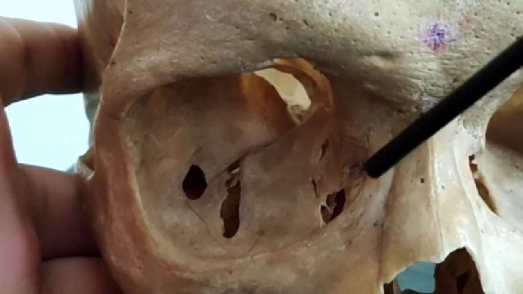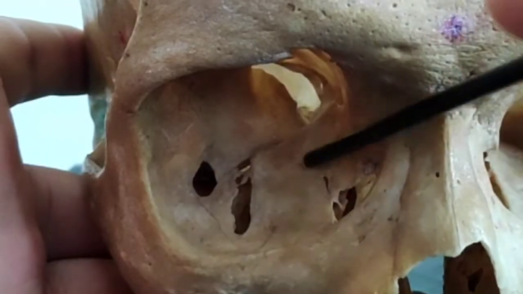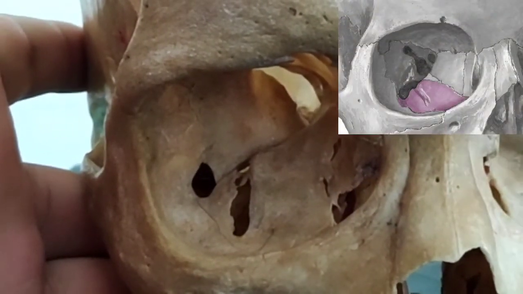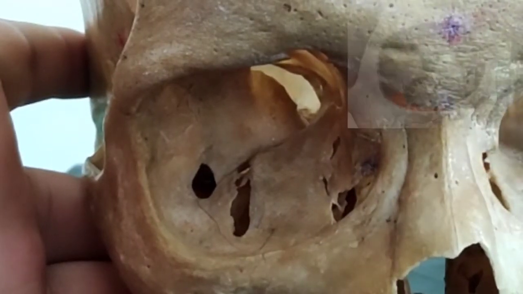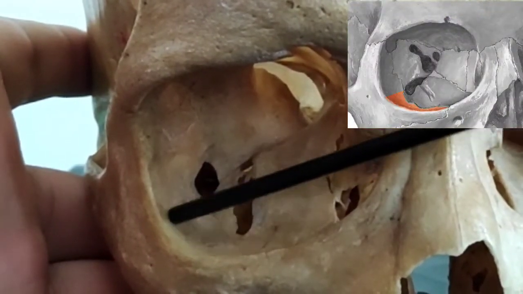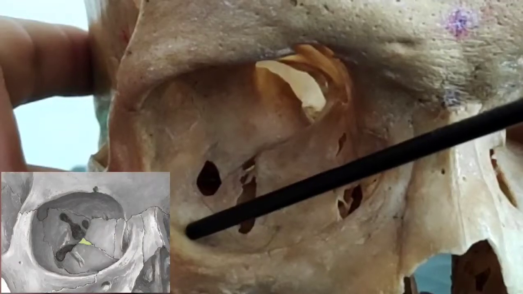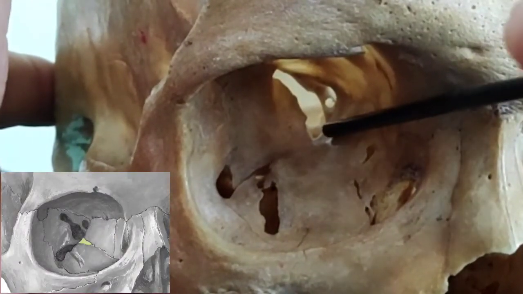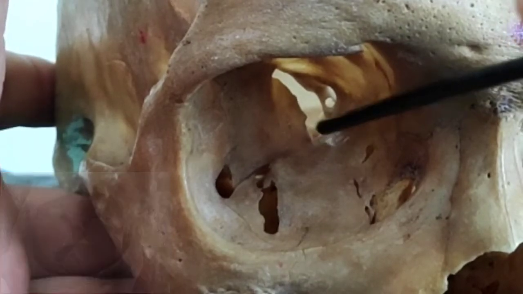Now look at the floor of the orbit. This is the floor. It is formed by the orbital surface of the body of the maxilla, the zygomatic bone anterolaterally and the orbital process of the palatine bone posteromedially, which is over here.